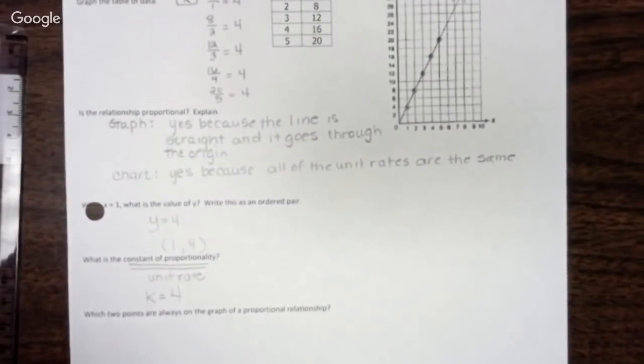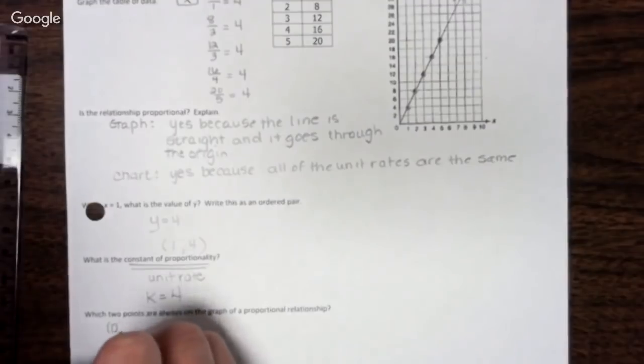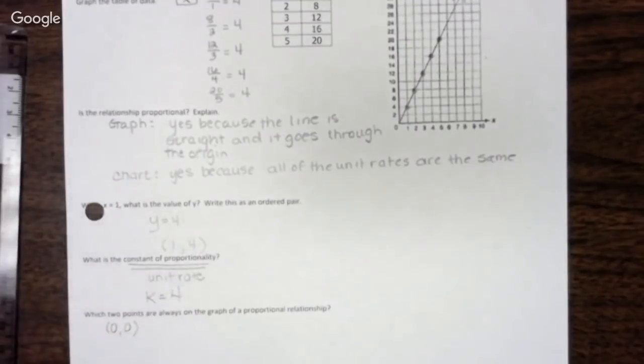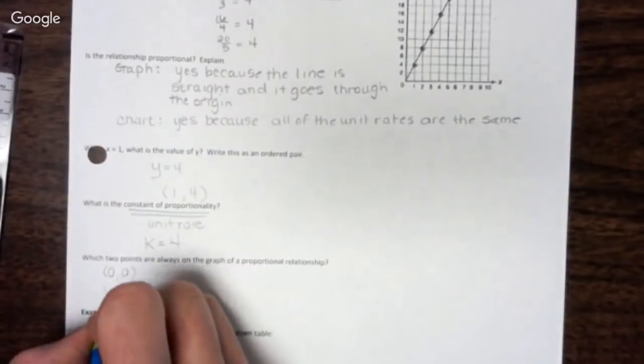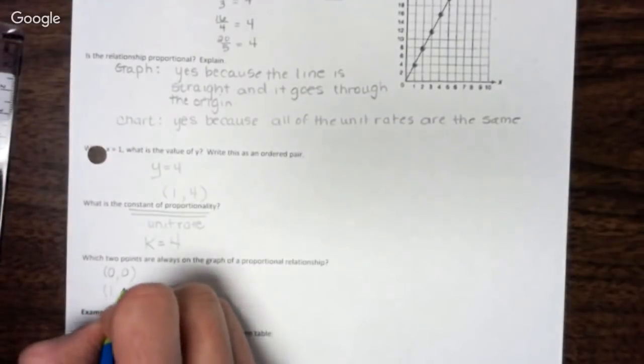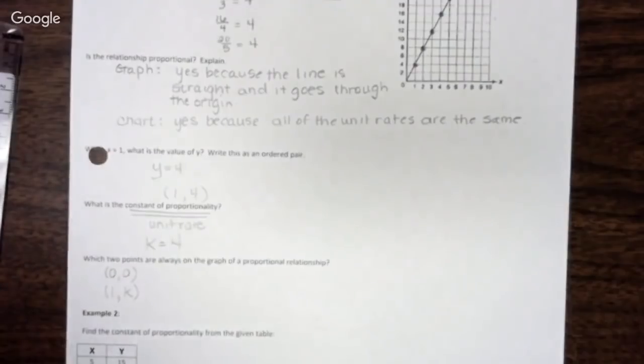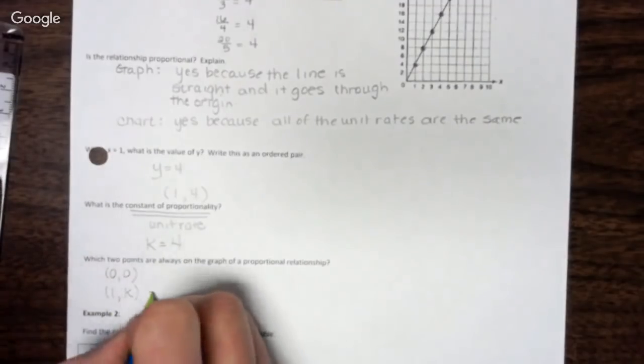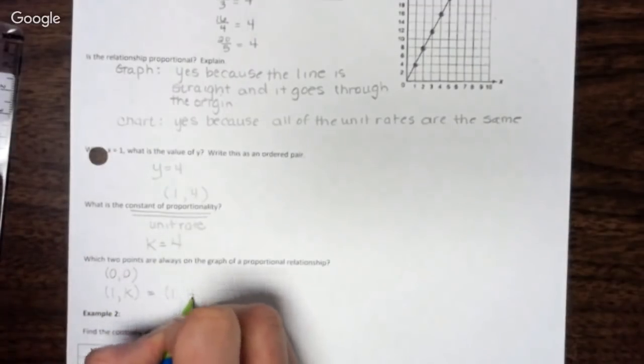Now, the last thing says, which 2 points are always on the graph of a proportional relationship? They often ask this question. The 2 points are always (0, 0), because a proportional relationship goes through the origin. And the other one is always (1, K), or (1, R), they like to call it. K is the unit rate. So in this case, the point is (1, 4).